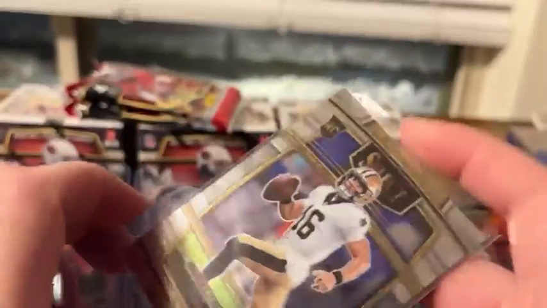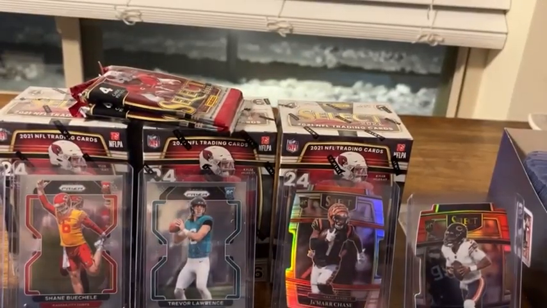Tua, Ian Book again, Mac Jones, and Ricky Williams. I will top load these, or this Mac Jones, at a later time.